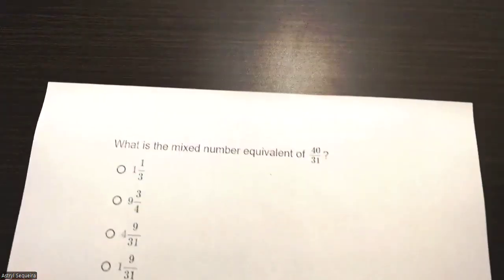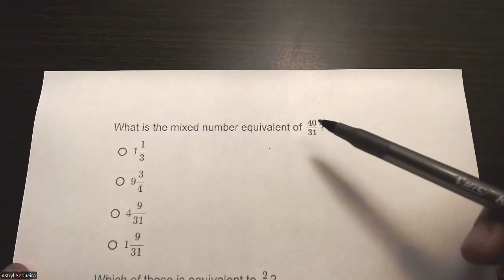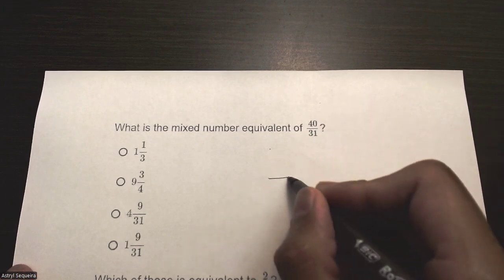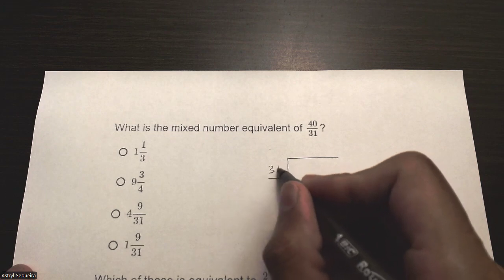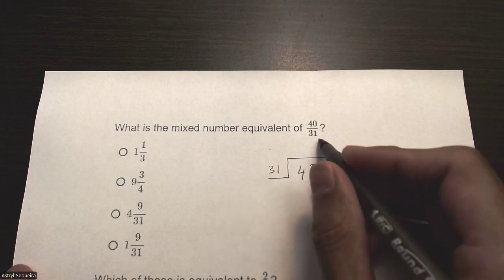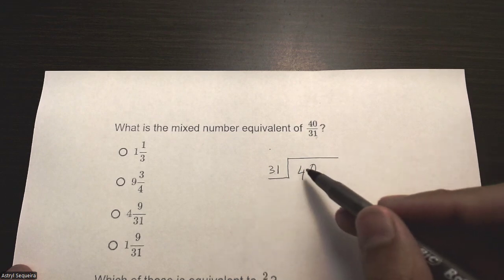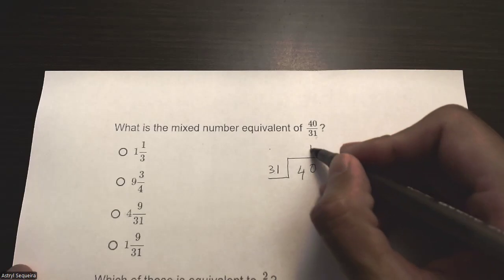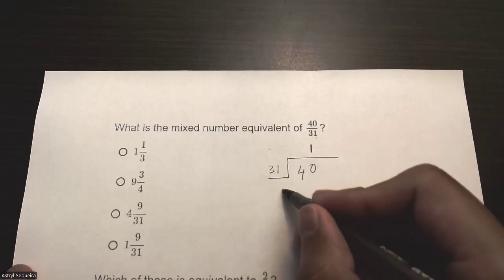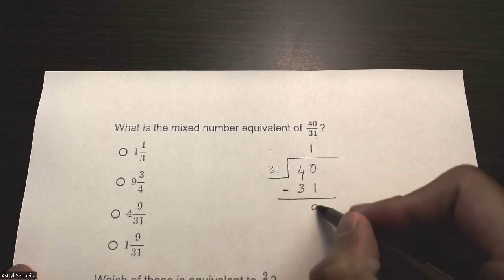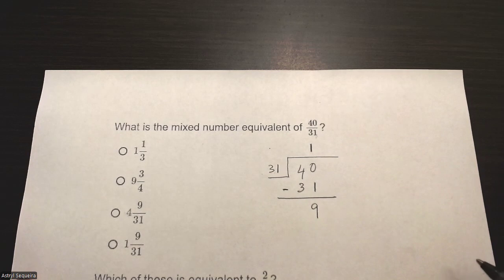All right, on to the final page of this test. What is the mixed number that is equivalent to this over here? So you can either do this mentally or you can do long division. Long division is not usually recommended when you have 2-digit numbers as a divisor, but in this case, it's pretty easy to do. 31 goes only one time into 40. So 1 times 31 is 31. I'll subtract over here. 40 minus 31 is 9. You should be able to do that mentally.